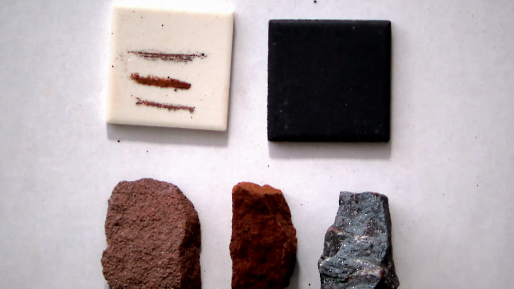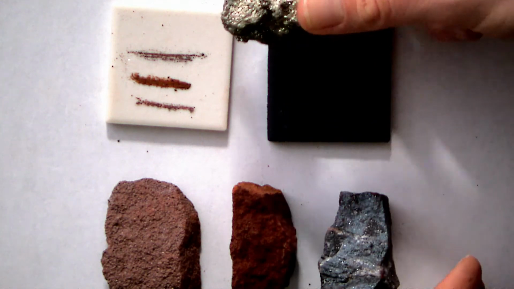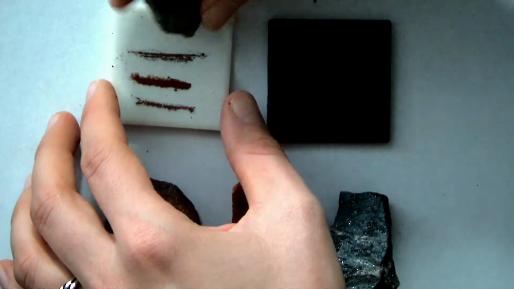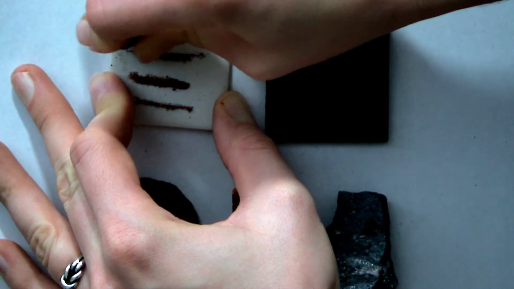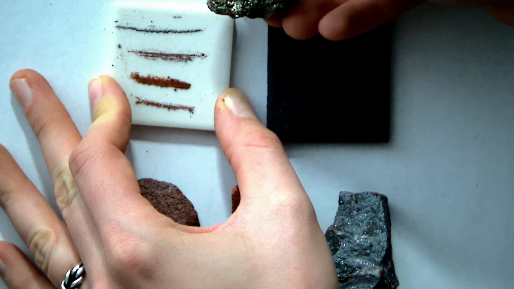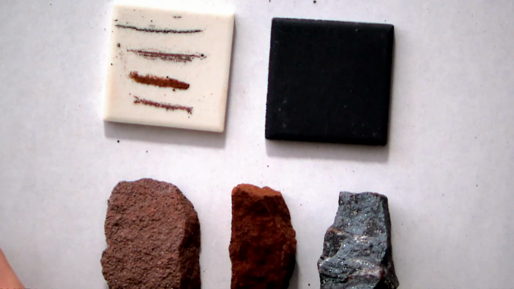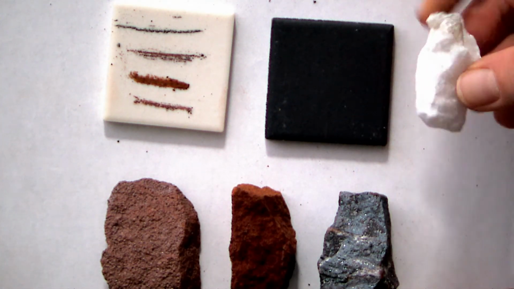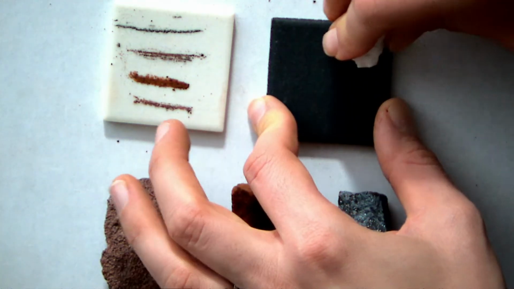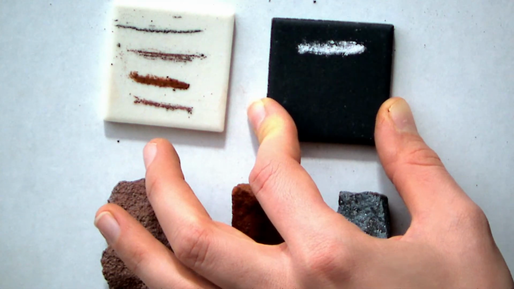Some things are less exciting. If we take our sample of pyrite, we get this dark gray streak when we started out with a brass-colored mineral. And of course, some minerals that are one color will give you the same color streak.